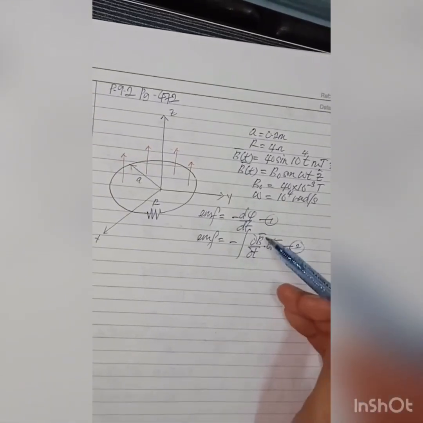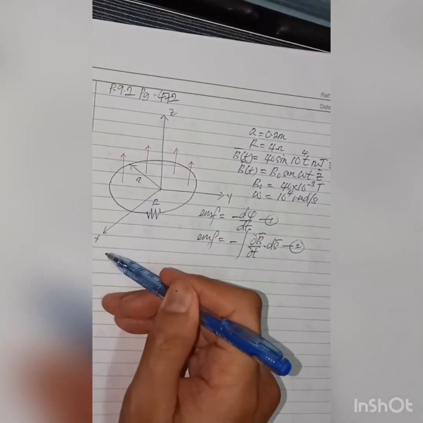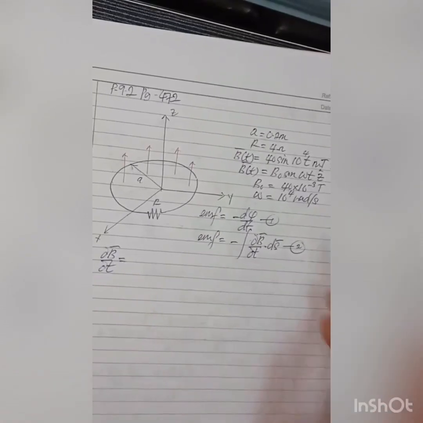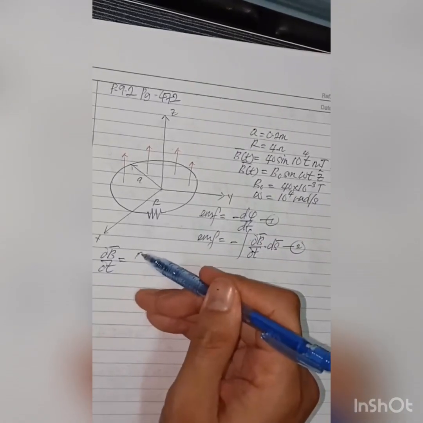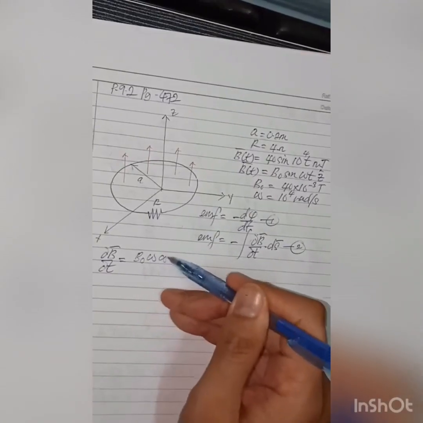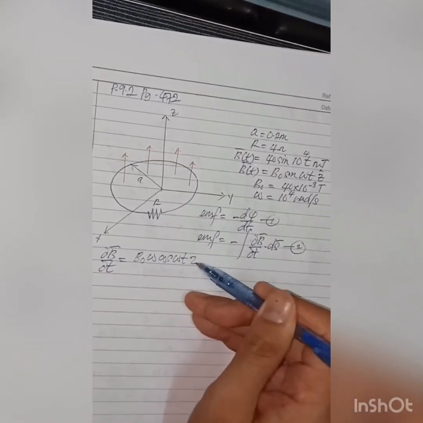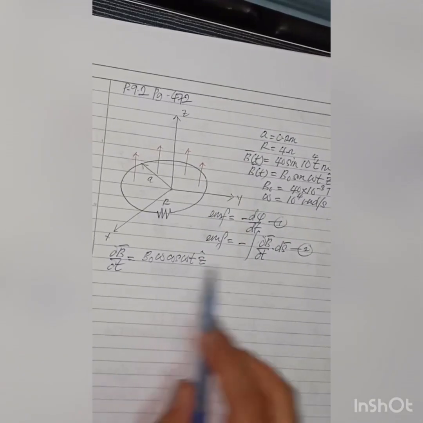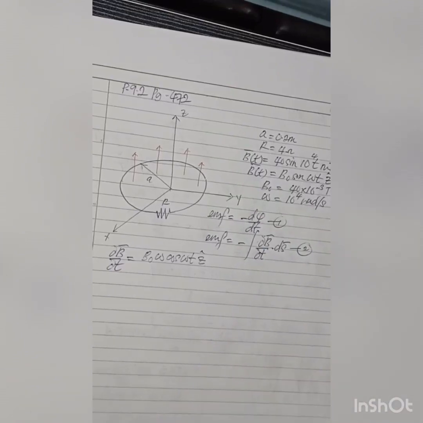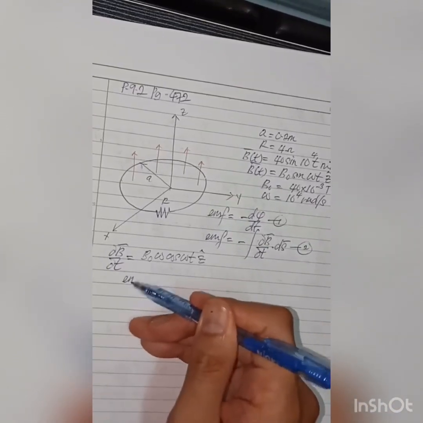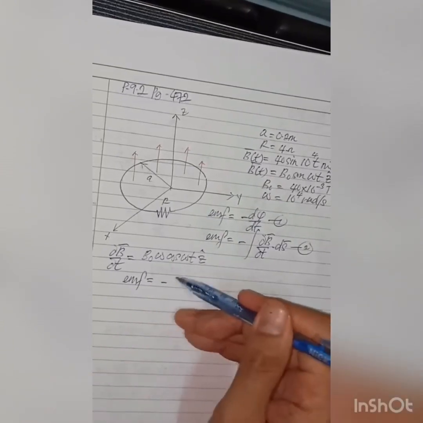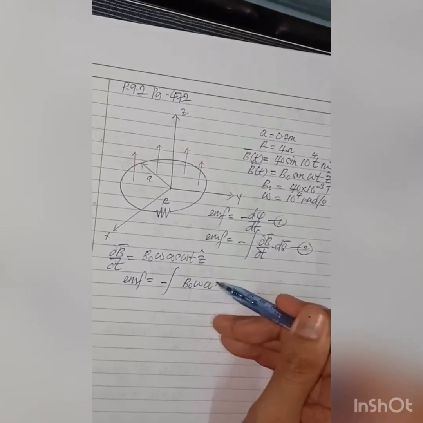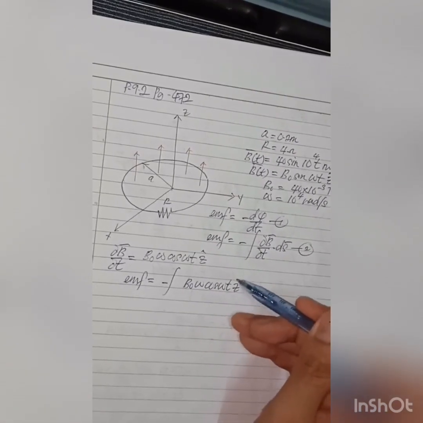So now let's find this term first, the partial derivative of B over dt. From B0 sine omega t, I now have B0 omega cos omega t in the z direction. Now let's substitute this expression into the second equation of EMF. So I have here the EMF equals negative integral of B0 omega cos omega t in the z direction.